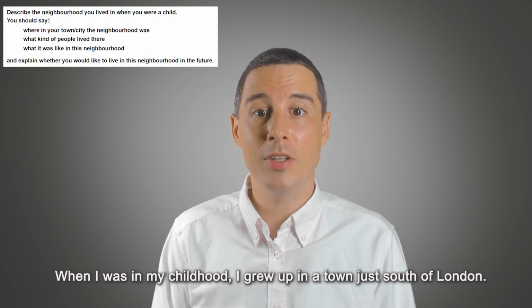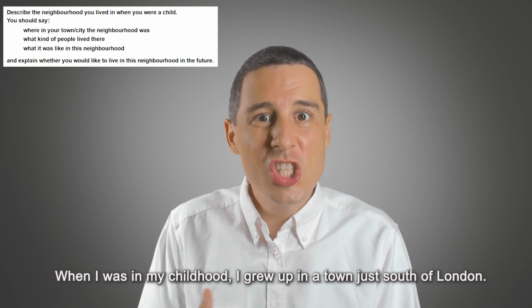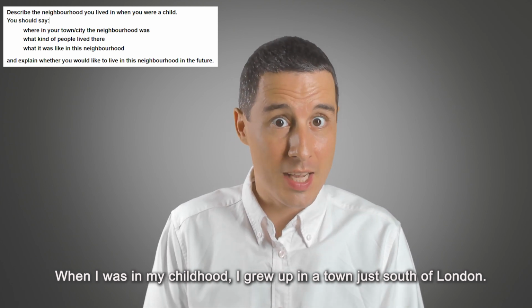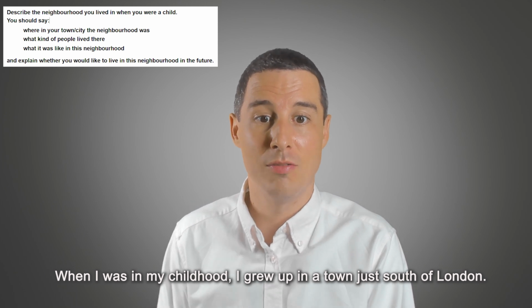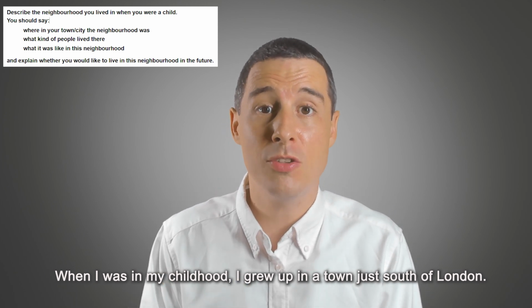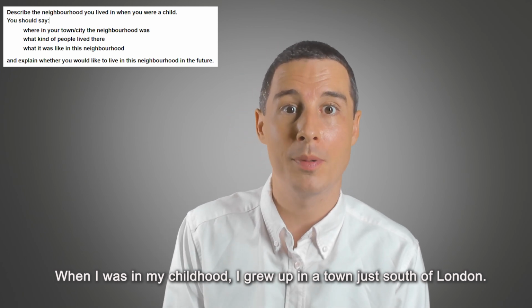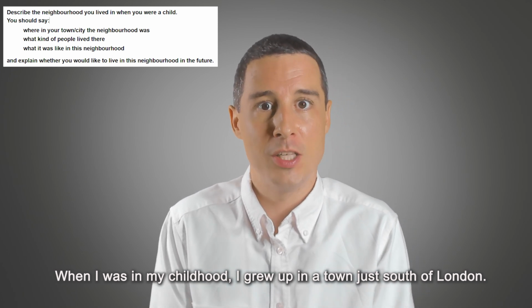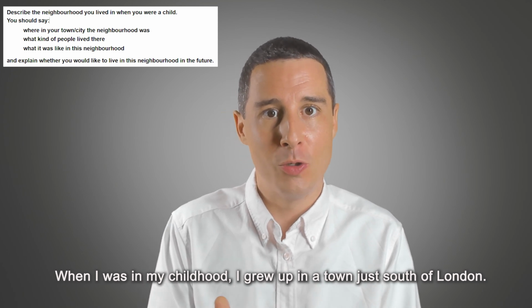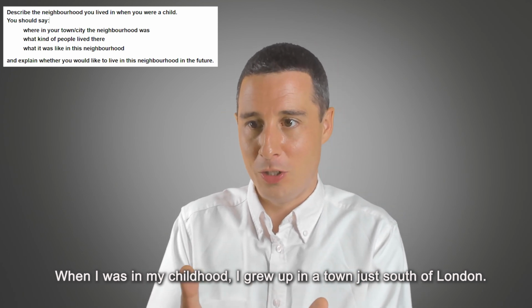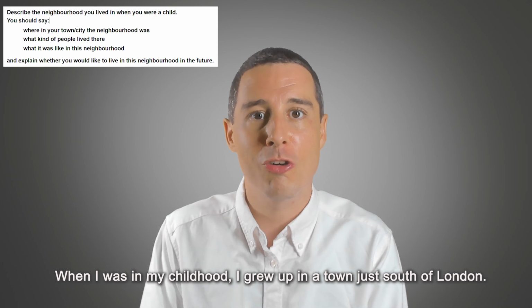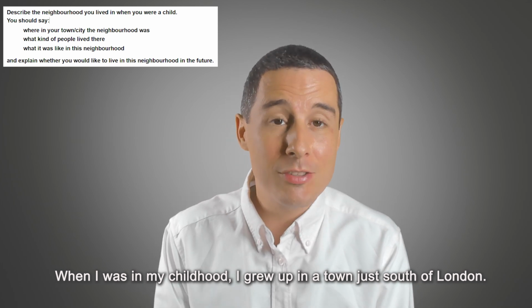So we've given the general location there, a town just south of London. And we've used the phrasal verb that we made a note of in our plan, I grew up, which of course means you spend your childhood somewhere. From when you're young to when you become an adult, you're growing up. So a nice phrasal verb to use there as well.